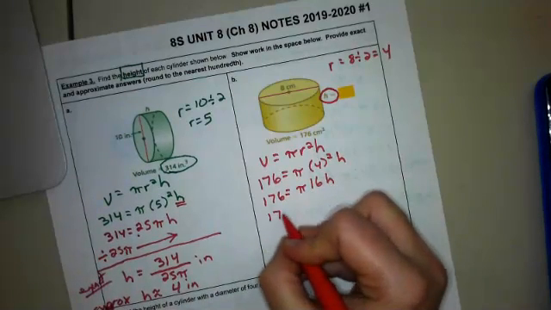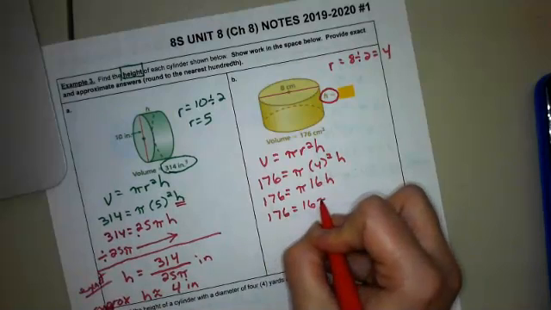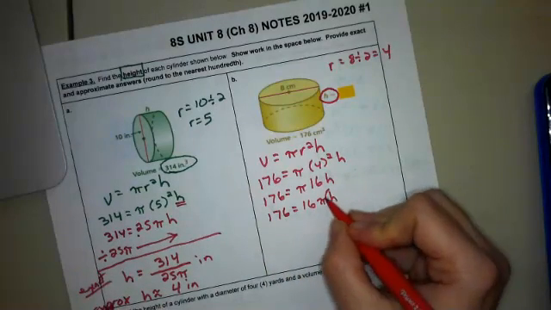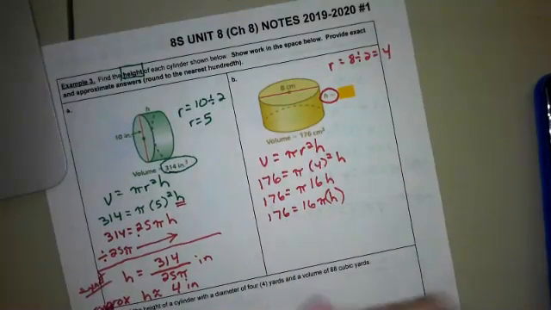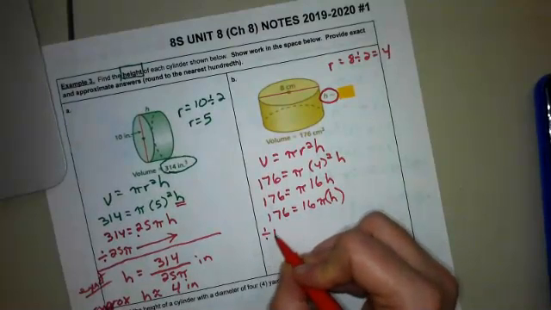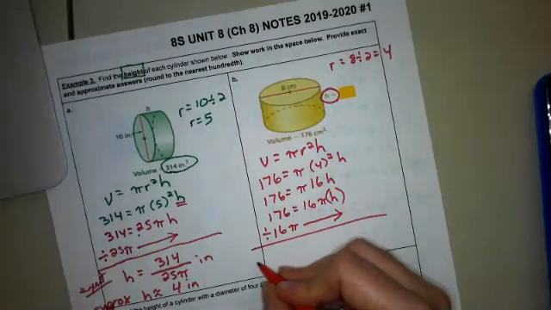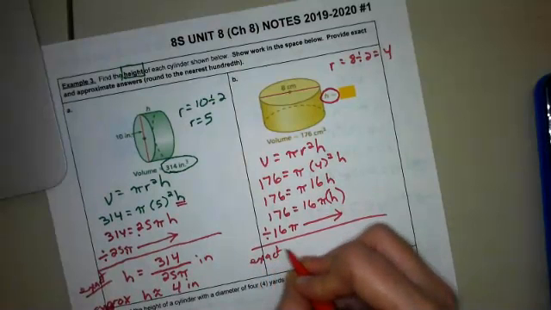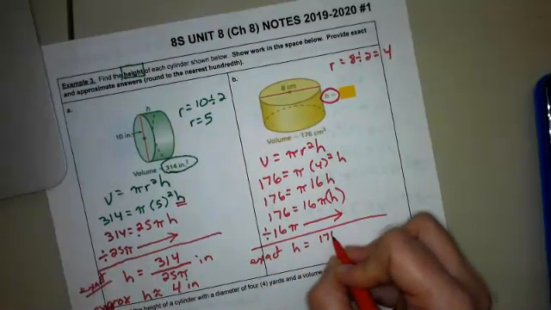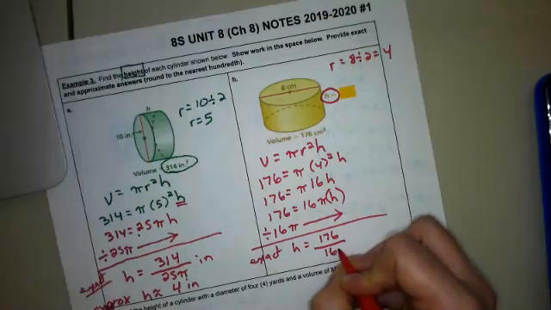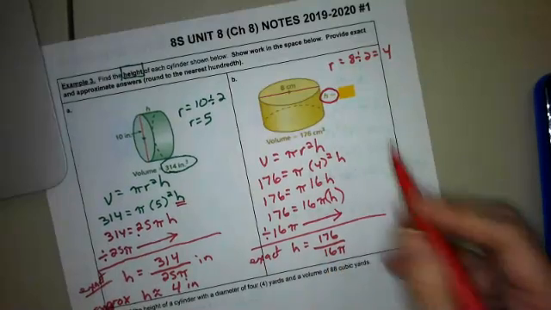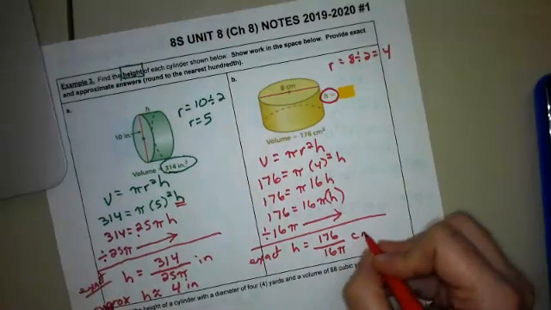That's proper math. So 16 pi h, and that's just like saying multiplication. I'm going to divide both sides by 16 pi, and I get my exact is h equals 176 divided by 16 pi. And that's going to be centimeters.